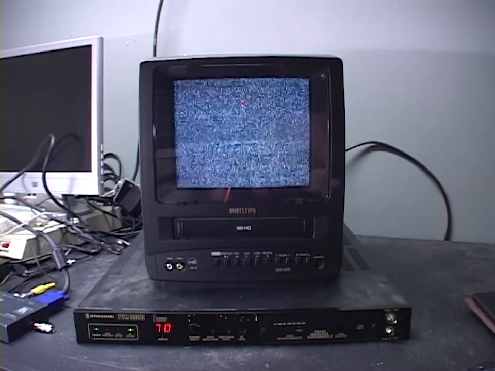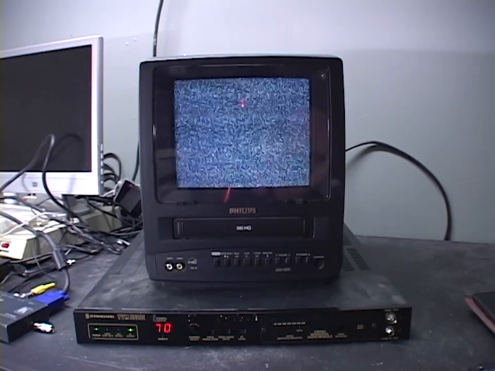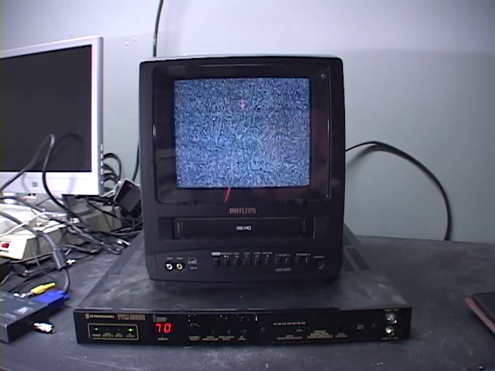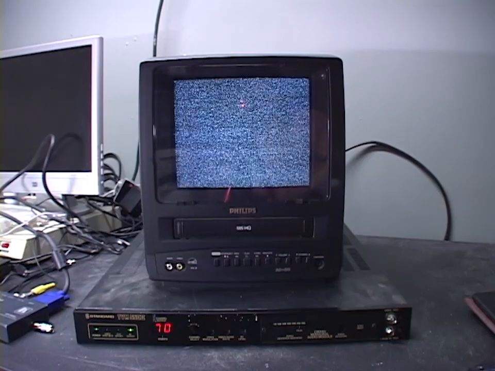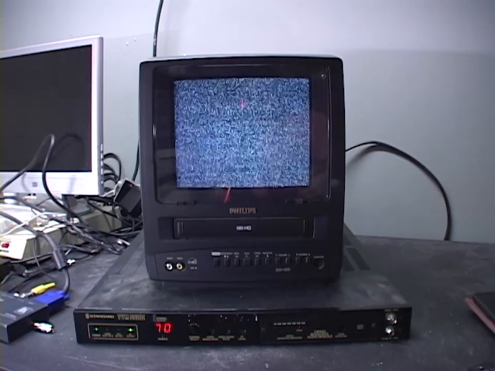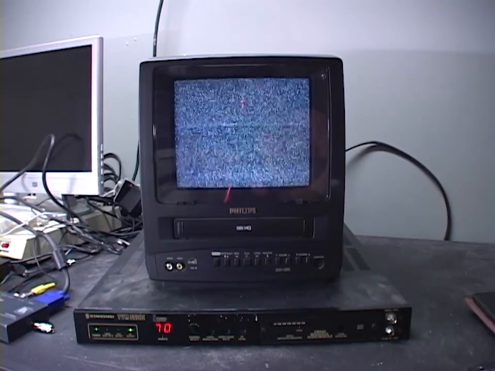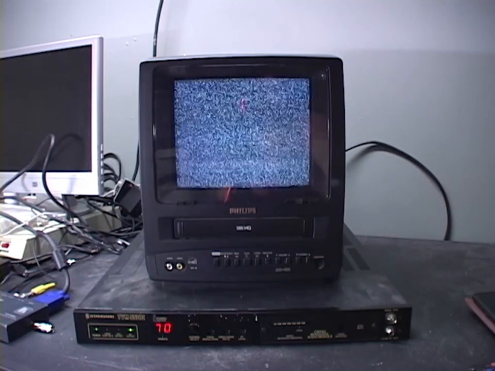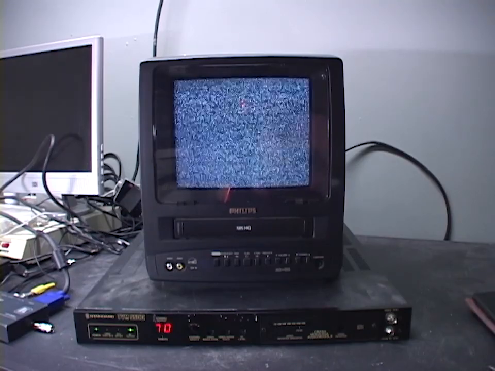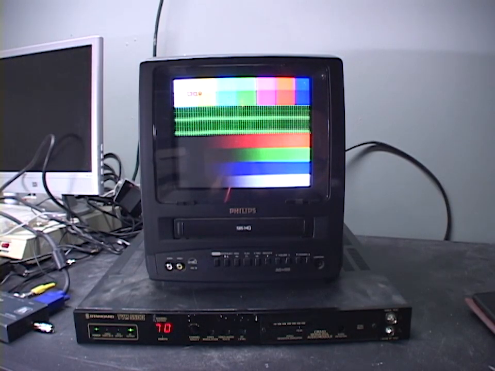For example, I have the modulator tuned to channel 70. Cable 70 just happens to be kind of close to UHF 19. So on this newer TV, which has a much better time tuning into sloppy channels that are off frequency, I can go to UHF 19 and it tunes right in perfectly fine.